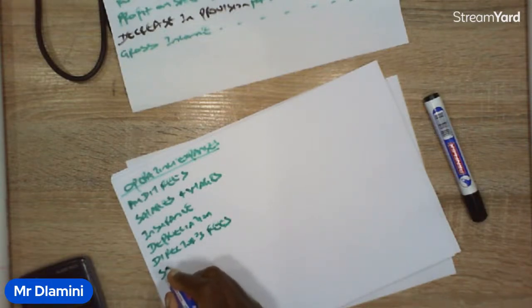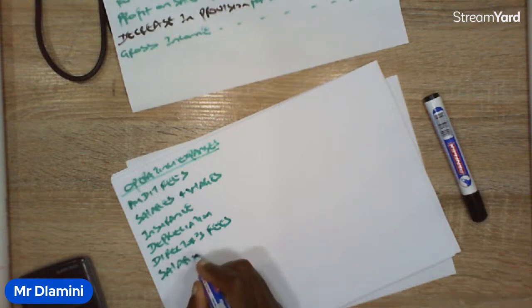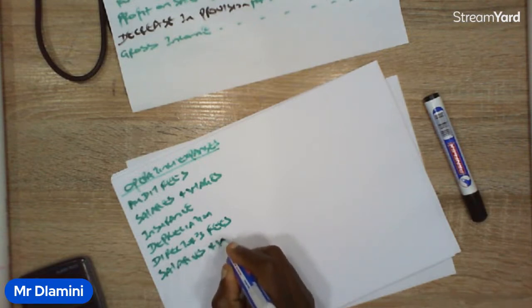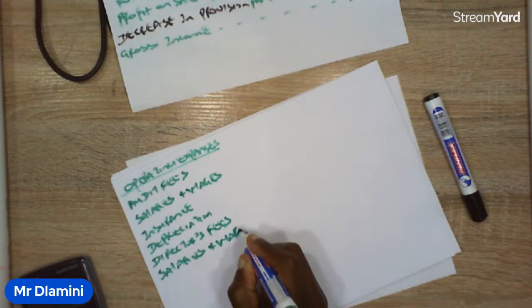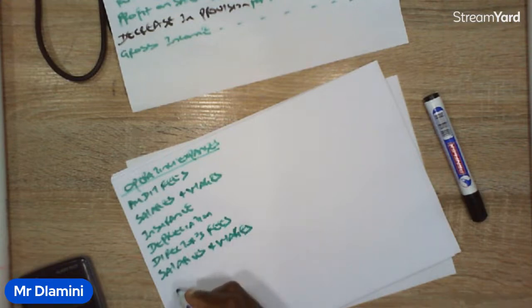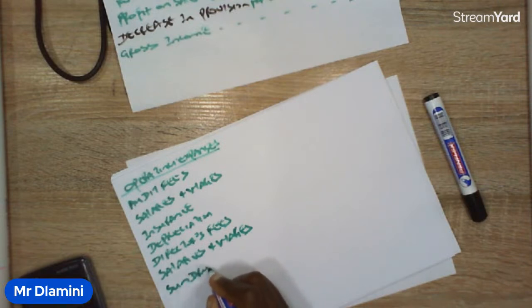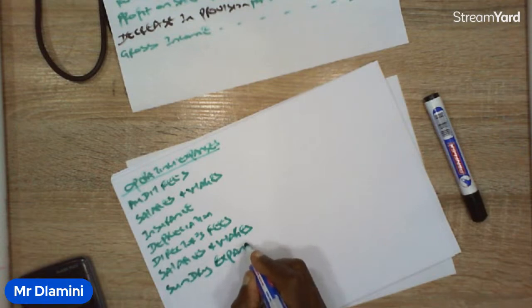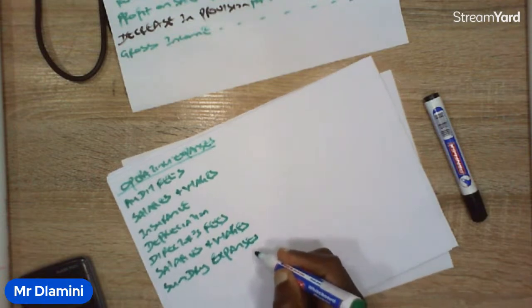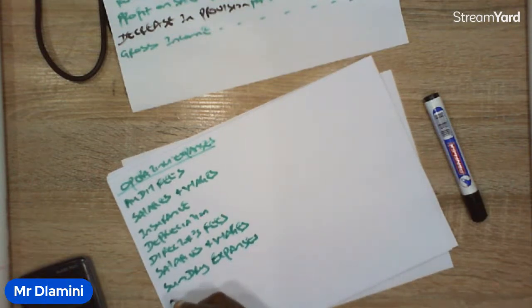Salaries and wages, right? Sundry expense were given, but it's in a question mark. Sundry expense, operating profit.